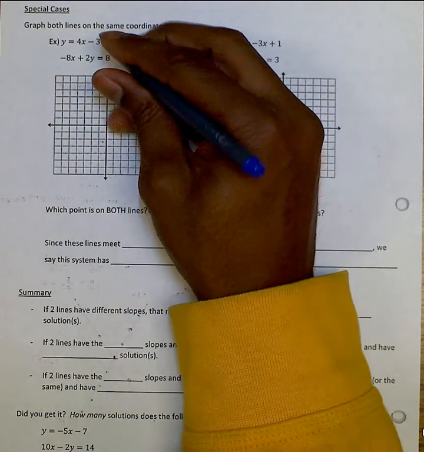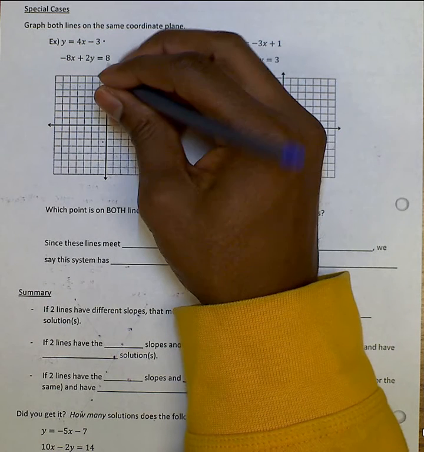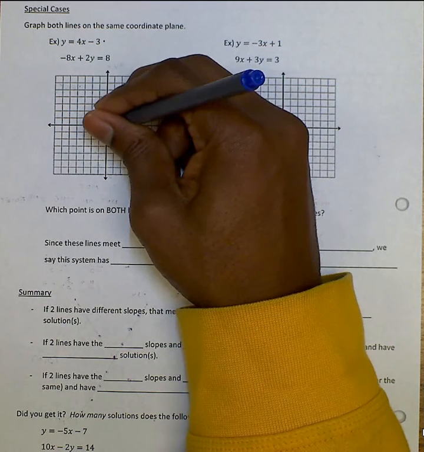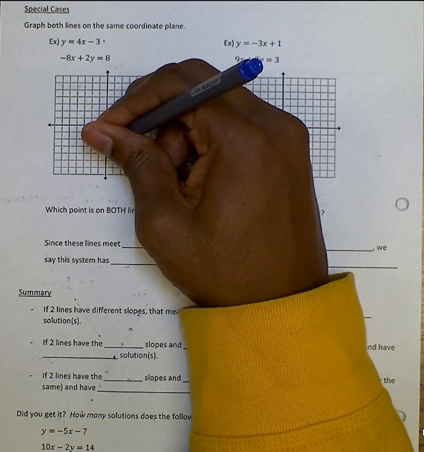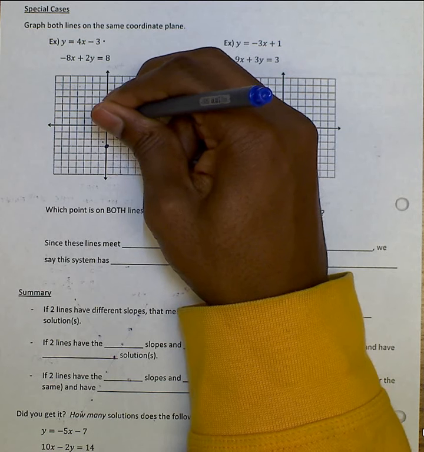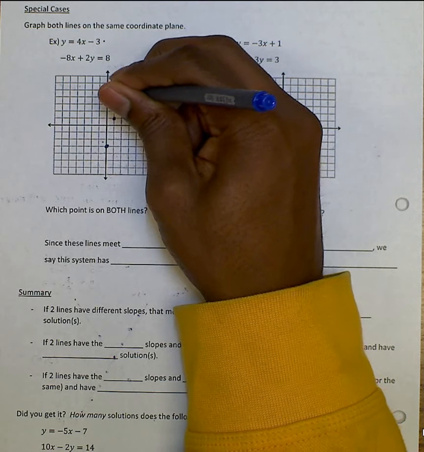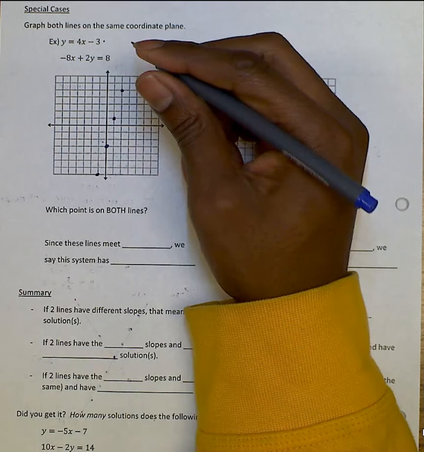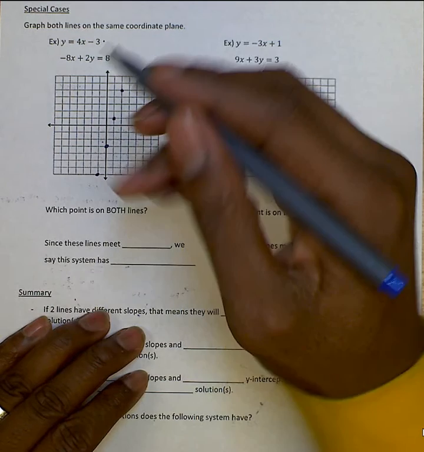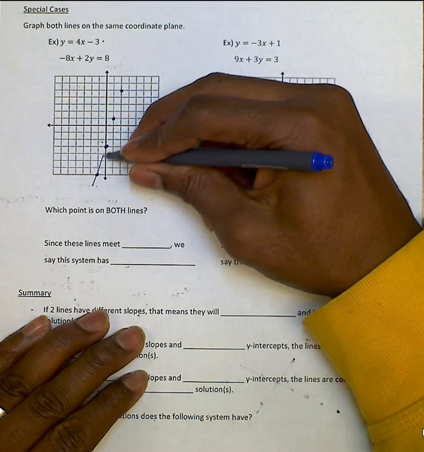Here we're given our first line, y equals 4x minus 3, so my y-intercept's at negative 3, my slope is 4, so I go up 4 to the right 1: up 1, 2, 3, 4 to the right 1. I can go down 4, 1, 2, 3, 4 to the left 1. Alright, and so this is my first line.